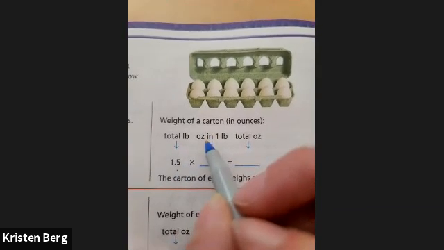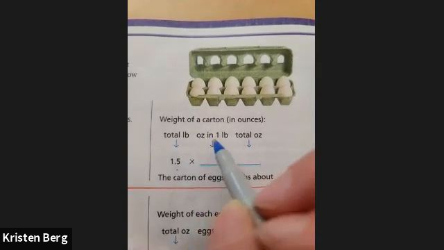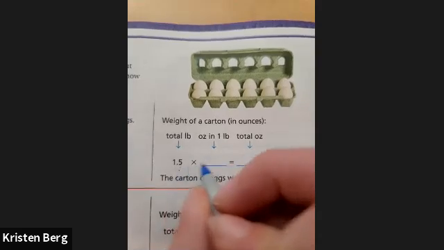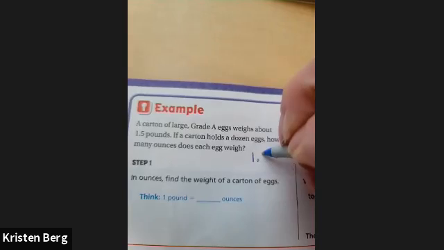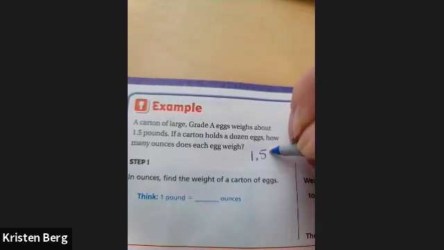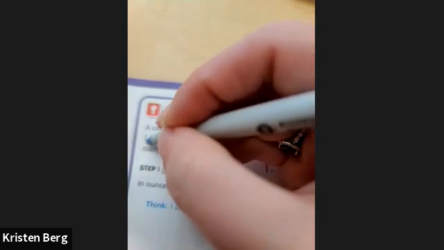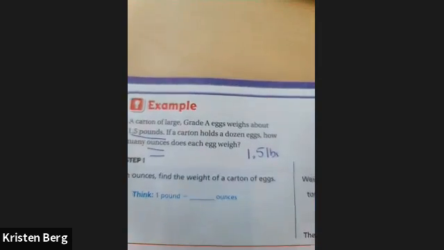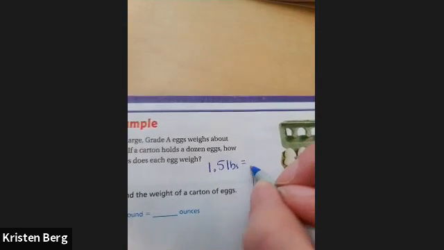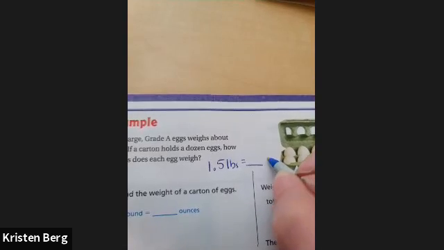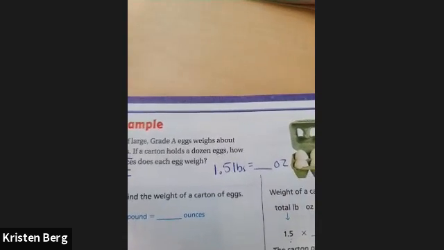And now we have to change that to ounces. This is in pounds, and then we're going to change it to ounces. So 1 5/10 pounds, because that's what it says. Now it's asking how many ounces that would be. We have to change it to ounces first.